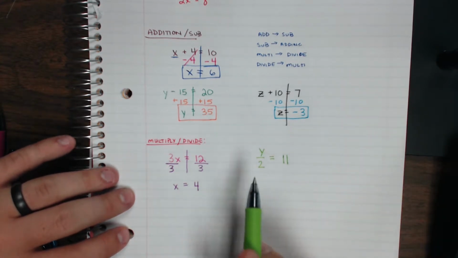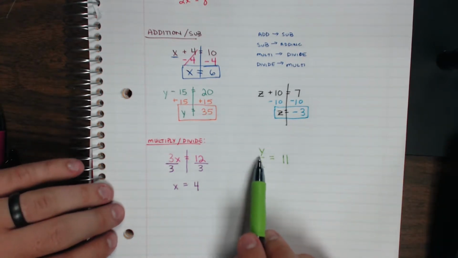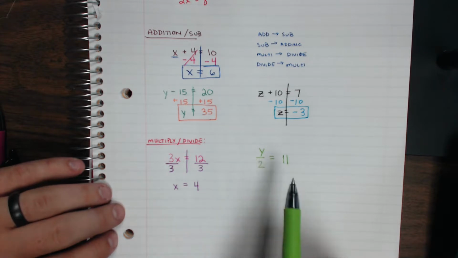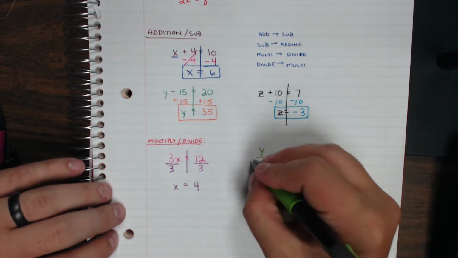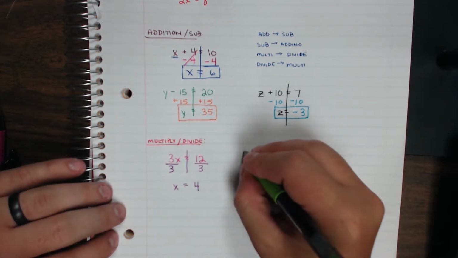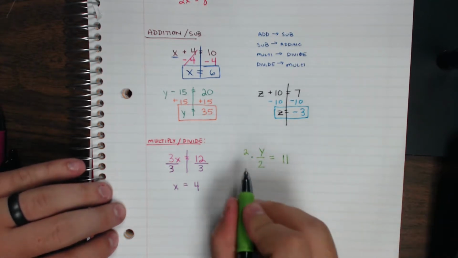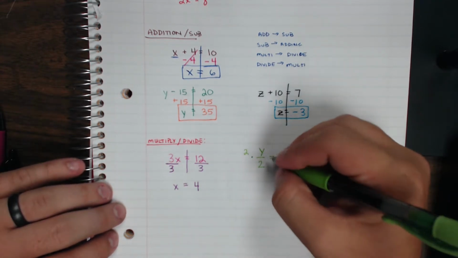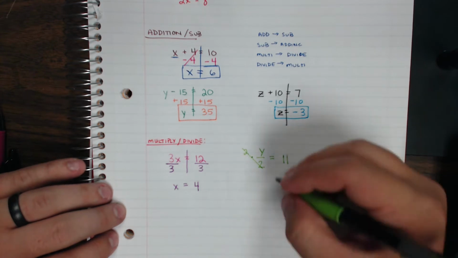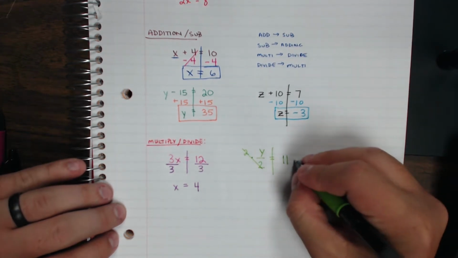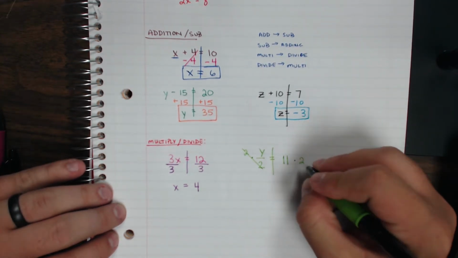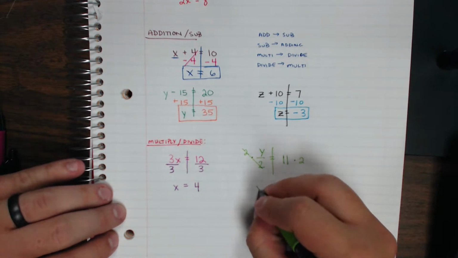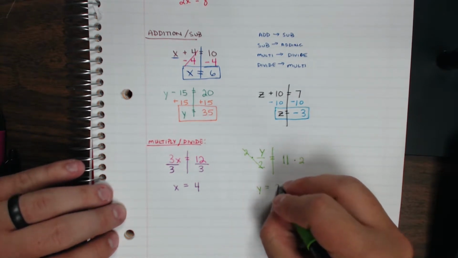Now, remember, fractions are just division problems. So to cancel out dividing by 2, I'm going to multiply by 2. These two will cancel. But remember, what you do to one side, you also have to do to the other. 11 times 2 will give you 22. So we'll have y is equal to 22.